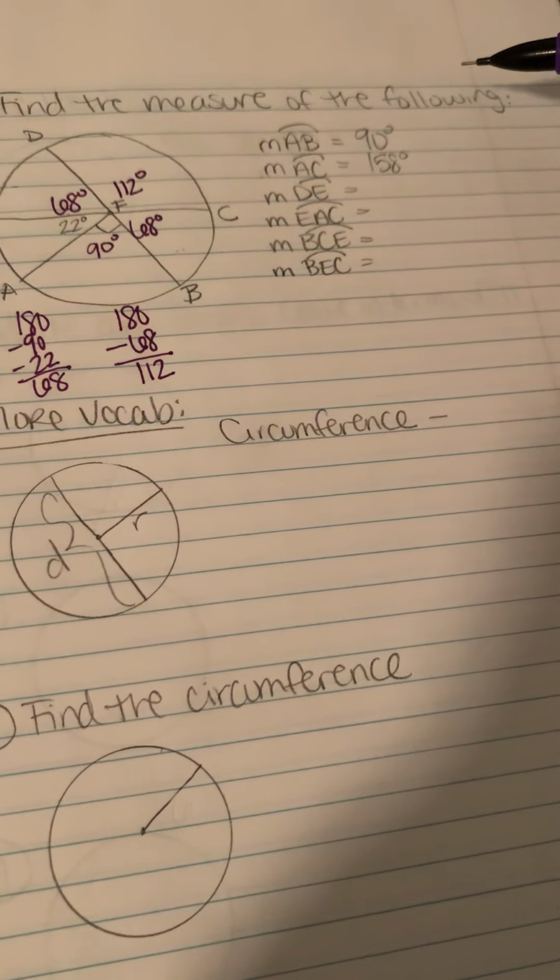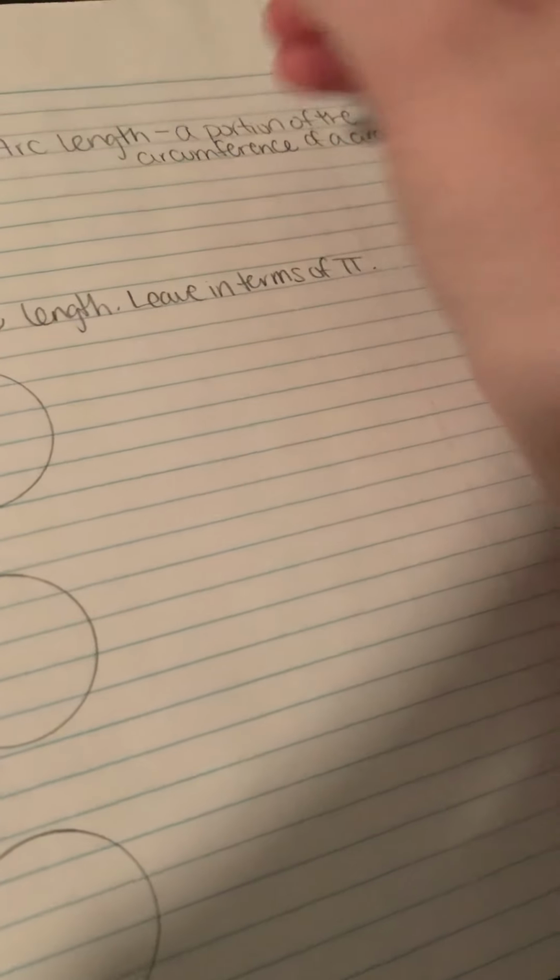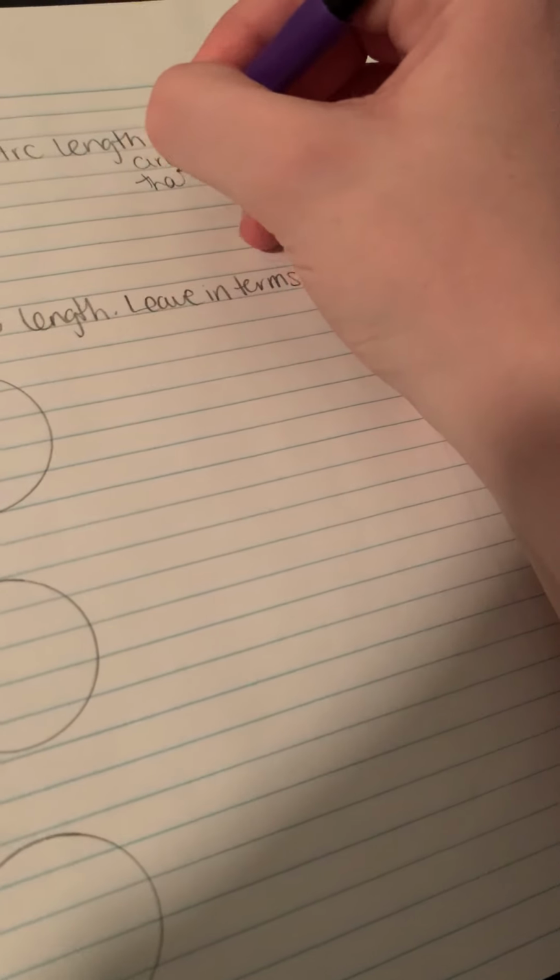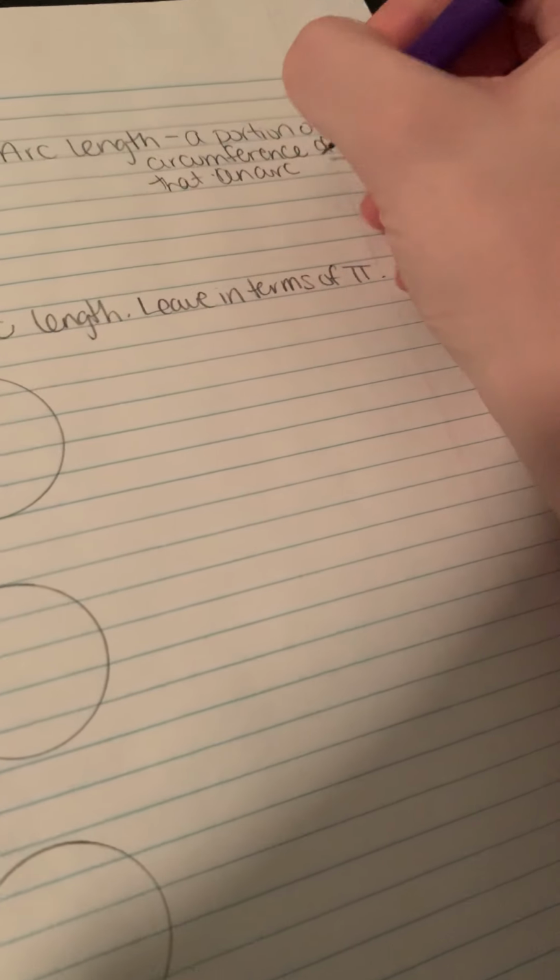Arc length is referring to the actual portion of the circle, which we'll talk about more specifically here, but is a portion of the circumference of a circle that an arc covers.